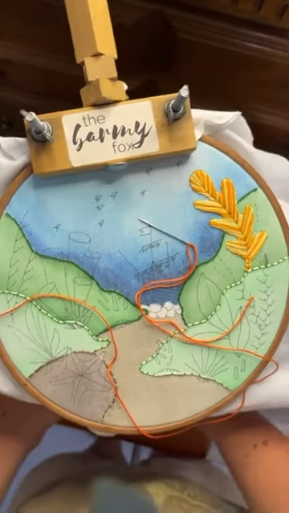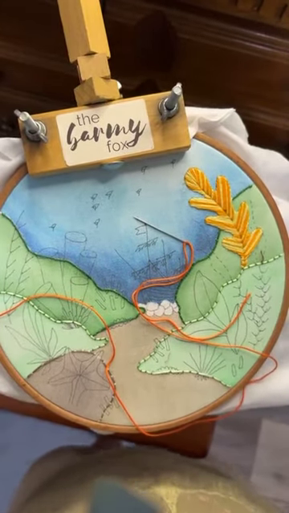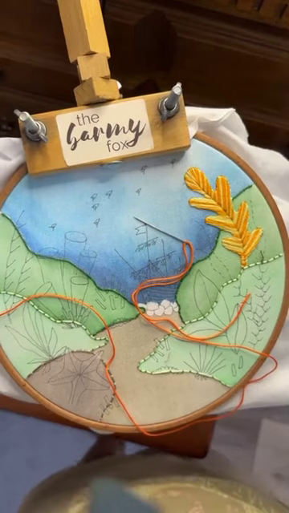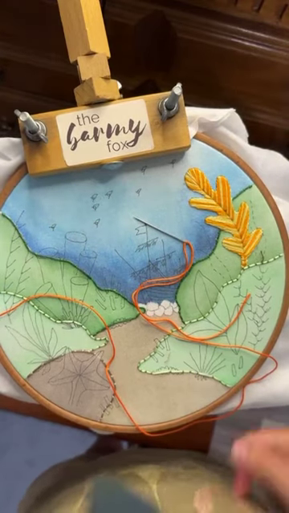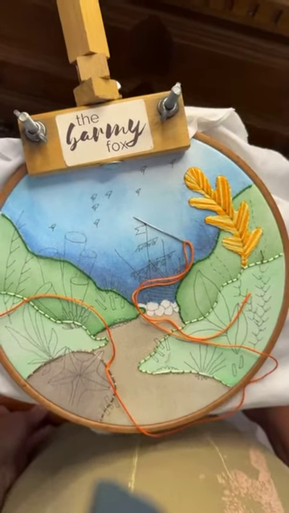Hopefully that's all right. Anyways, what we're going to do today is the feather stitch and the single feather stitch. So we're going to start with the single feather stitch.